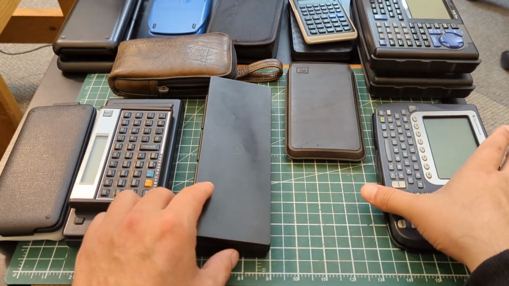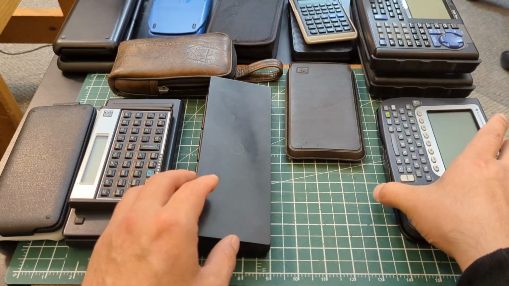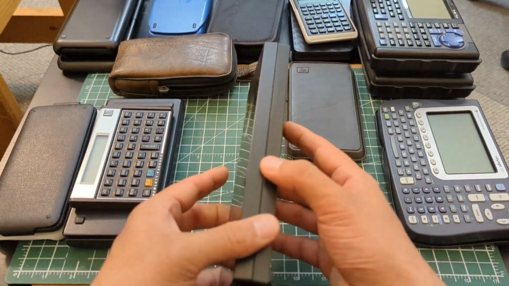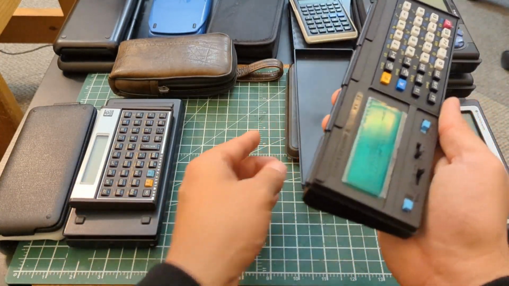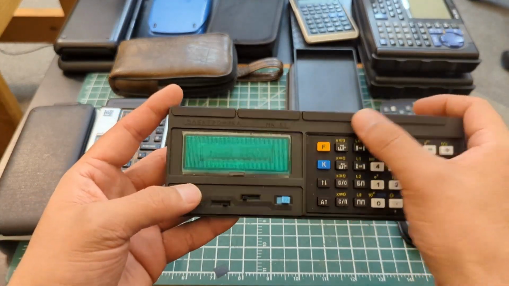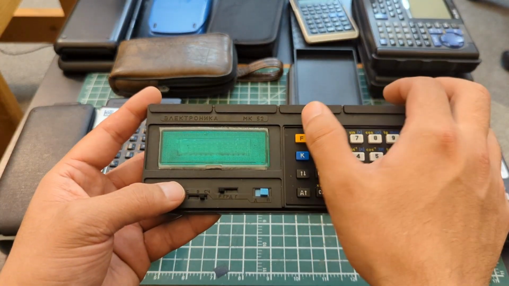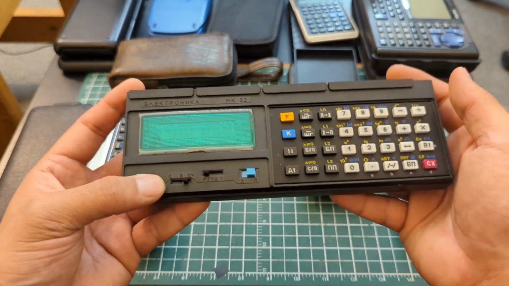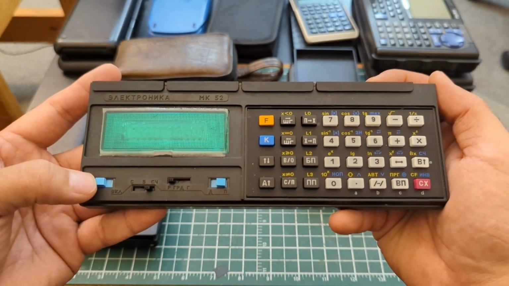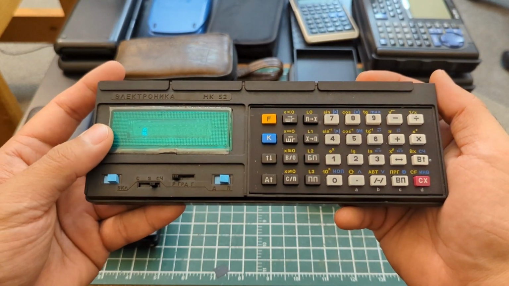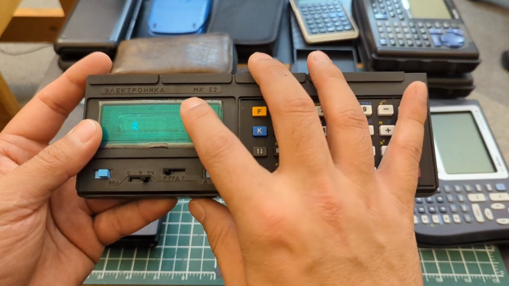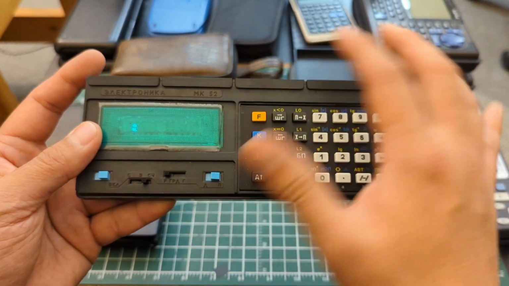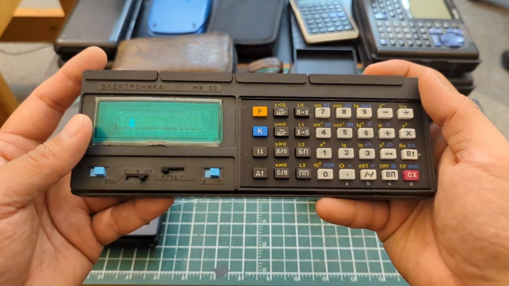So we'll leave that because these three will go all together. We'll do this one next. So this is the MK52. I always thought it was like a Mark 52, but MK is obviously because this is in a different language. This is from the Soviet Union. And that means, I think, mini computer, mini calculator, or something like that. That's what it was short for.